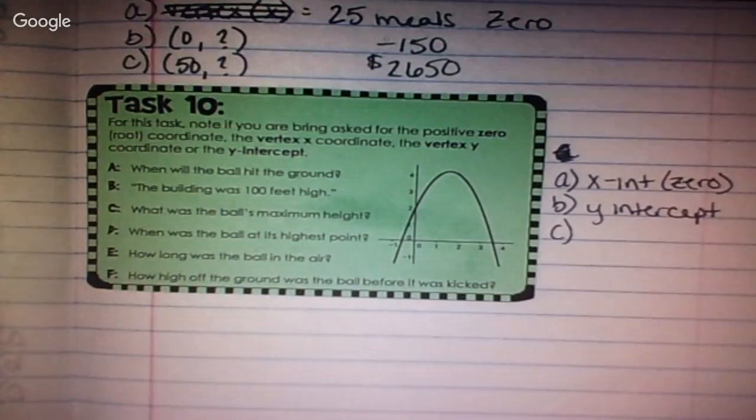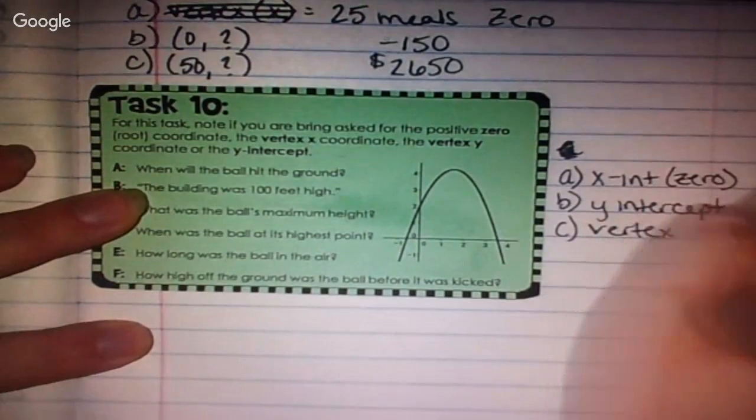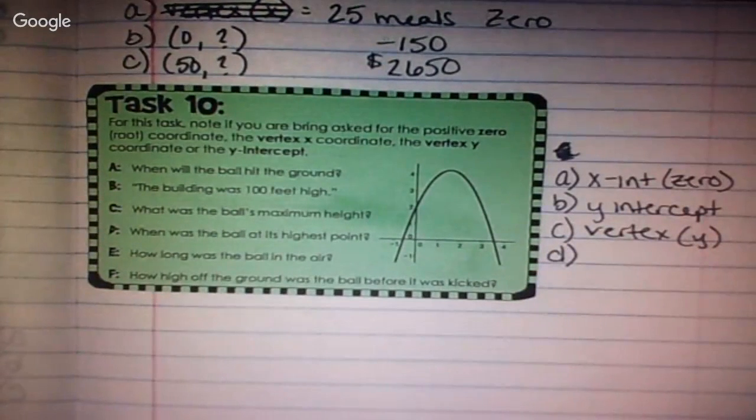Okay. What was the ball's maximum height? What am I looking for? Y value of my vertex. We're looking for the vertex and Y, because I'm talking height. Okay, when was the ball at its high point?